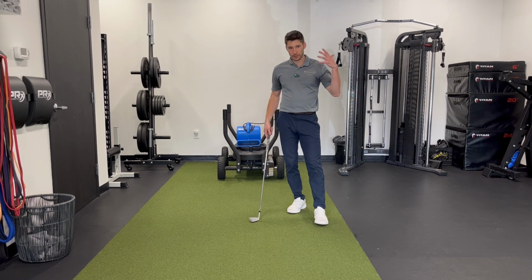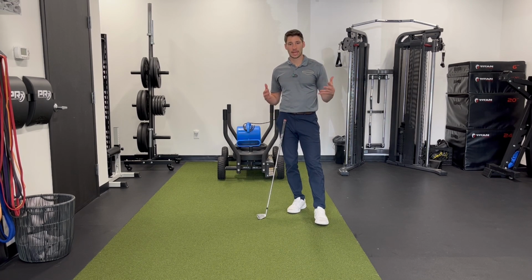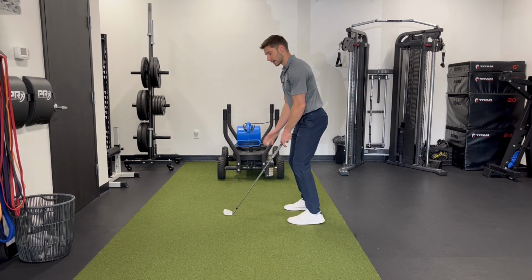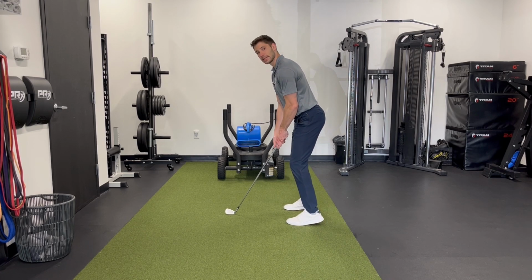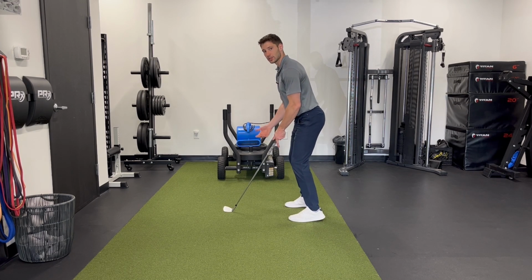Let's say if early extension or any sort of postural issue was a problem for you as a compensation for whatever it might be, here's kind of a catch-all drill that we can do that'll help you maintain some of your posture, some of your angles, and different things like that. So the drill here is we're simply going to line up with a ball. You can do this at the range. And I just want you to raise both heels slightly off the ground. So we have both heels maybe an inch off the ground.